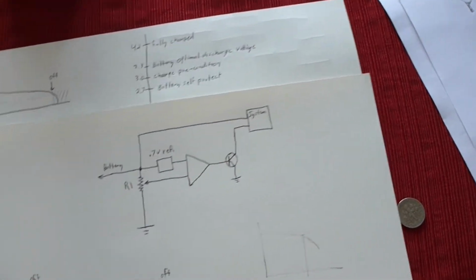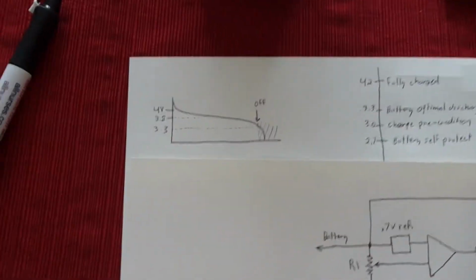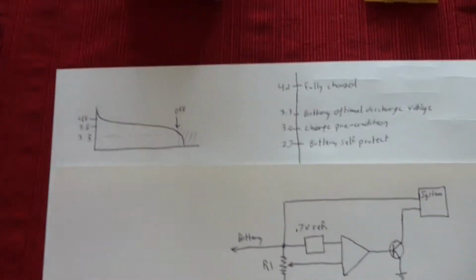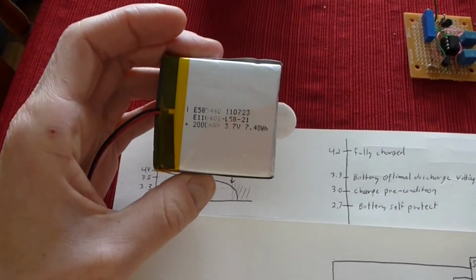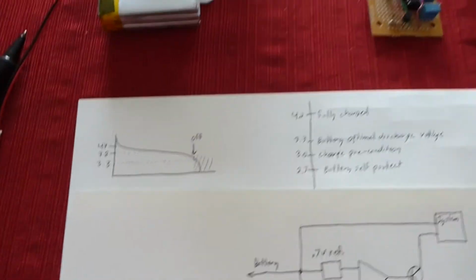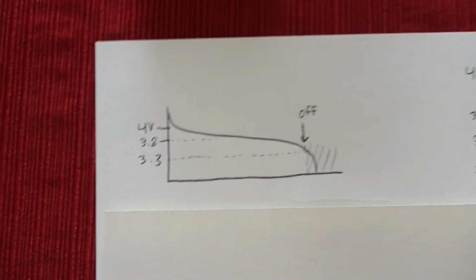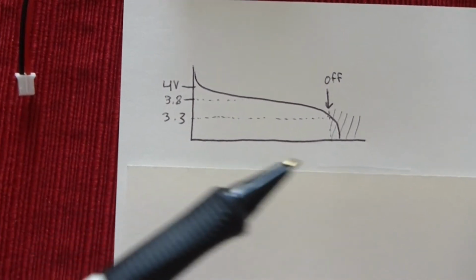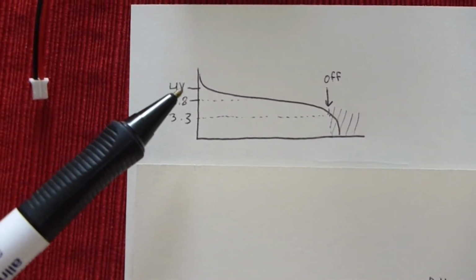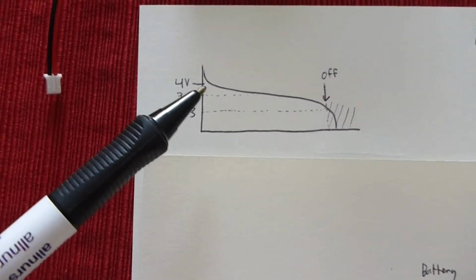The next problem has to do with the discharge of the battery. So again, this is our battery, 3 cells, and about 3.7 volts. You'll see here, this is the typical discharge. The x-axis is time. The battery starts up here, maybe around 4 or 4.2 volts.